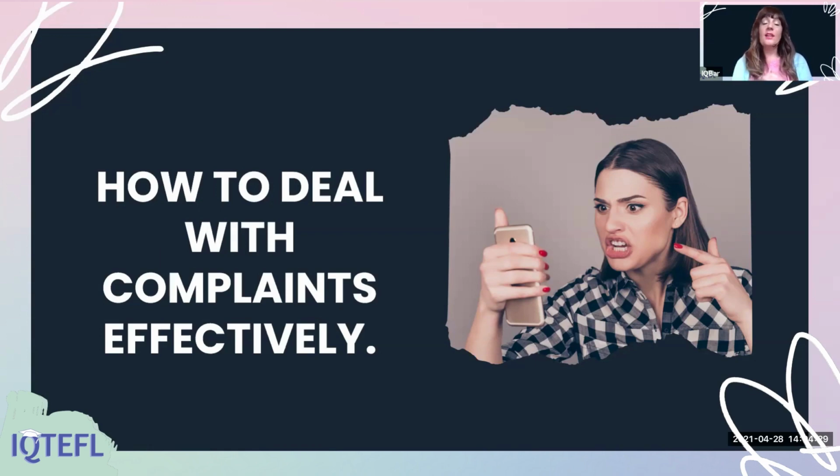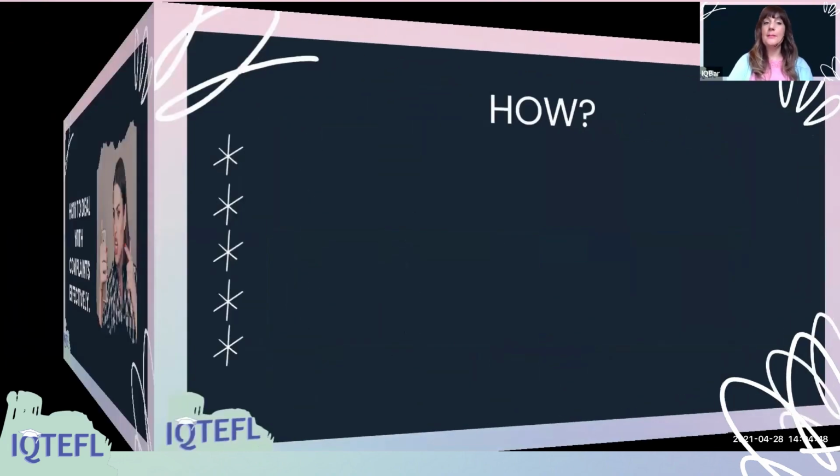Try and think, what can I learn? How can I deal with this? We will get complaints because we're all imperfect, and that's okay. It's not a bad thing. We can actually use them to help us to improve. But how can we deal with complaints effectively, whether they're justified or not? Let's have a look at some really useful tips.